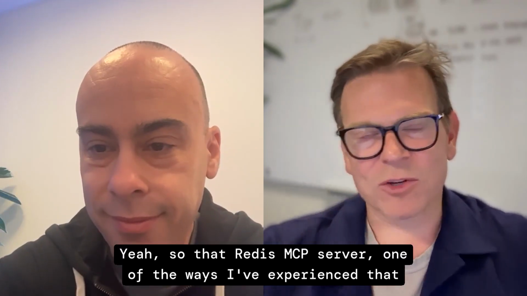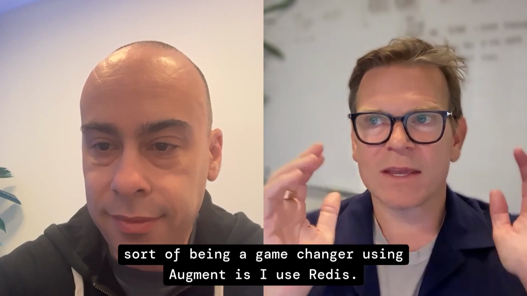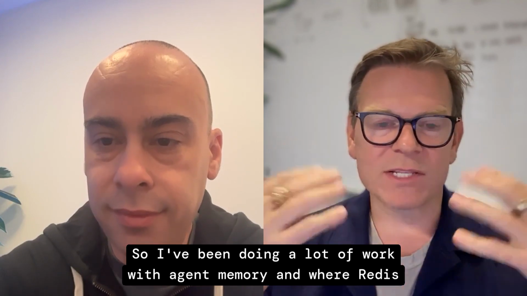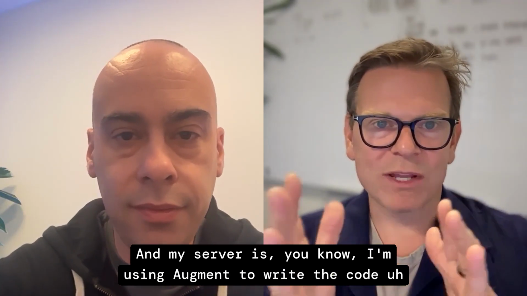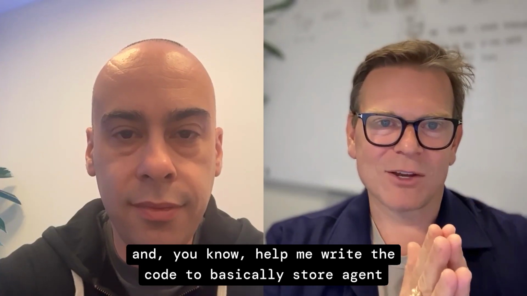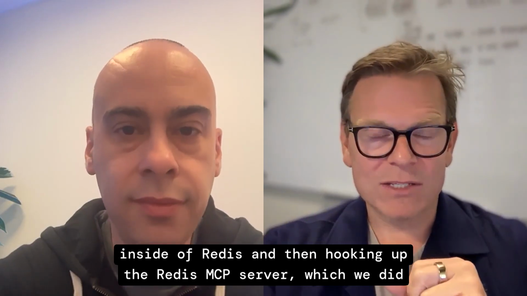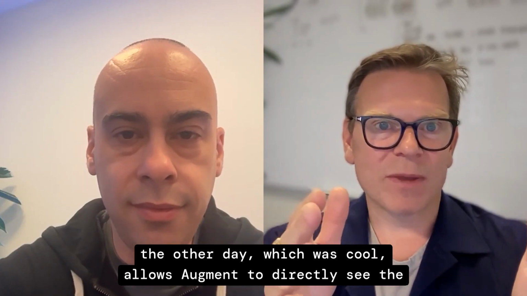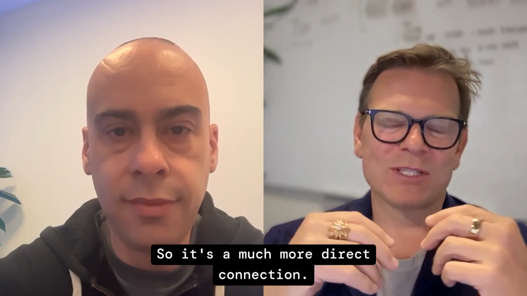Yeah, so that Redis MCP server, one of the ways I've experienced that being a game changer using Augment is, I use Redis. So I've been doing a lot of work with agent memory, where Redis is the backing store for agent memory. And I'm using Augment to help me write the code to basically store agent memories inside of Redis. And then hooking up the Redis MCP server, which we did the other day, which was cool, allows Augment to directly see the results of what has been stored in Redis. So it's a much more direct connection.